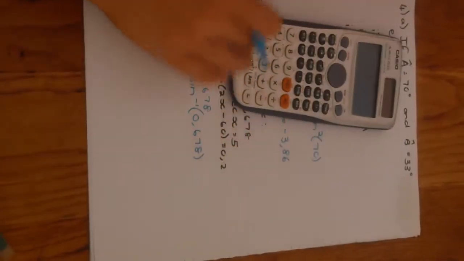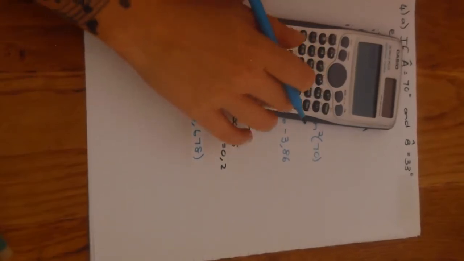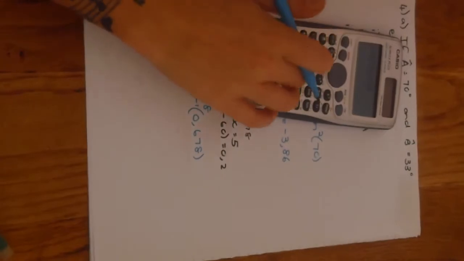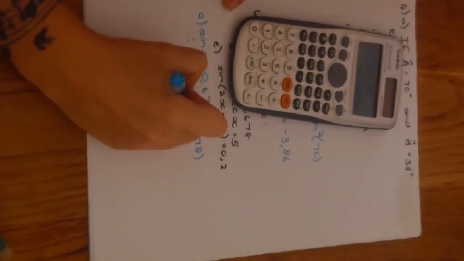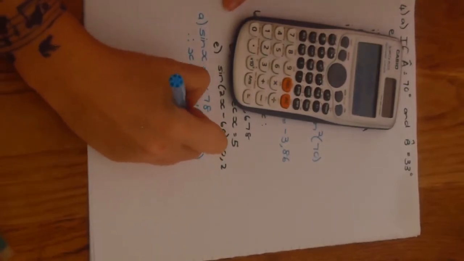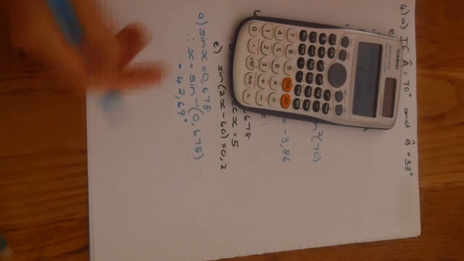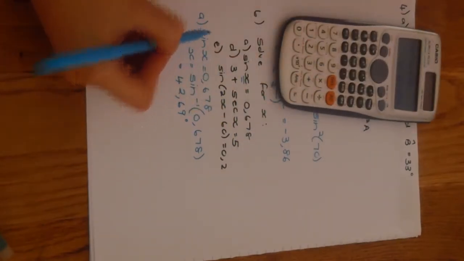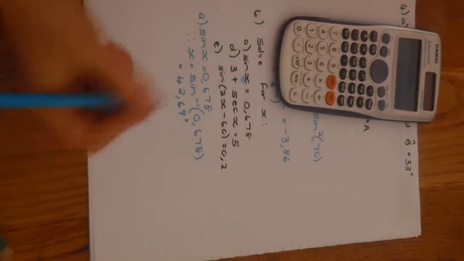Shift sine of 0.678. Oops, no, it wasn't shift. Shift sine 0.678. That gives us 42.69 degrees. Remember to put degrees because that's an angle. So just remember, you want a sine by itself, a thing by itself on the side. Then to get the angle, you must just shift.